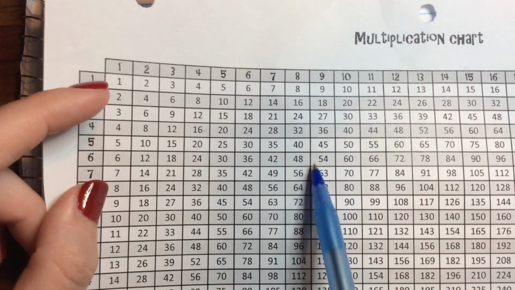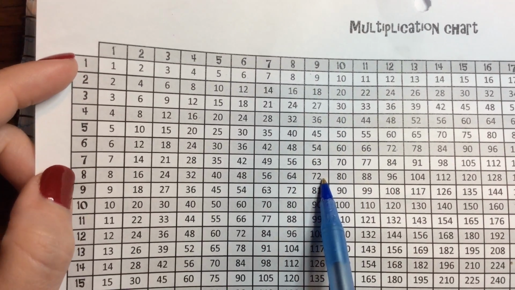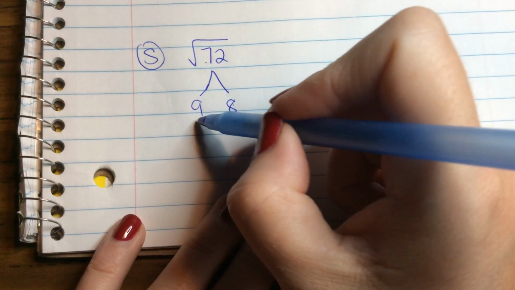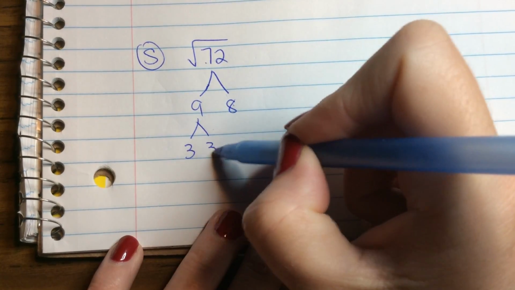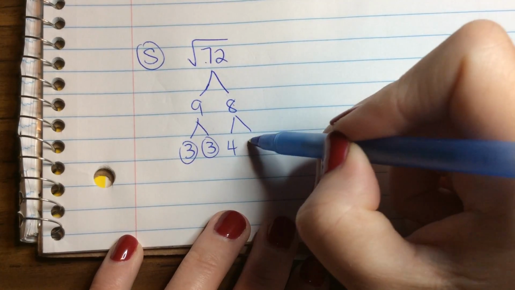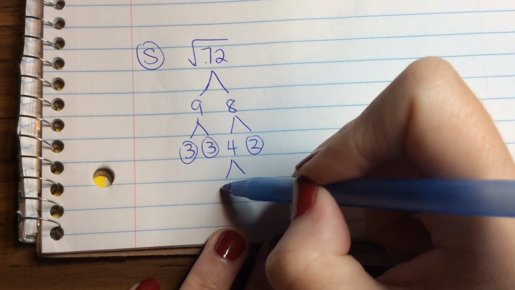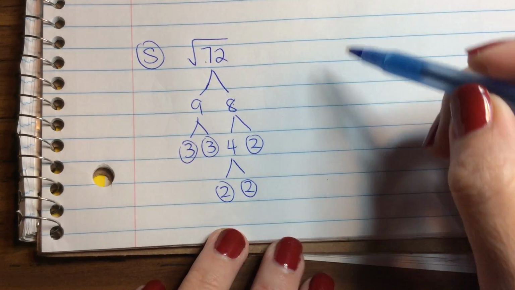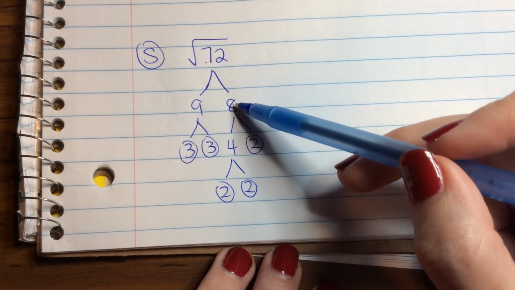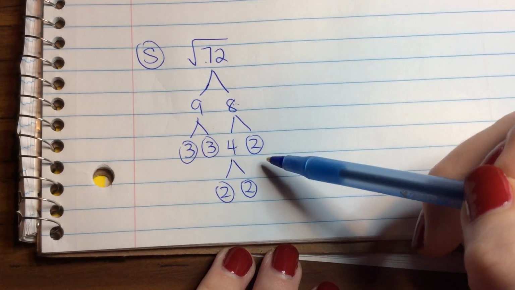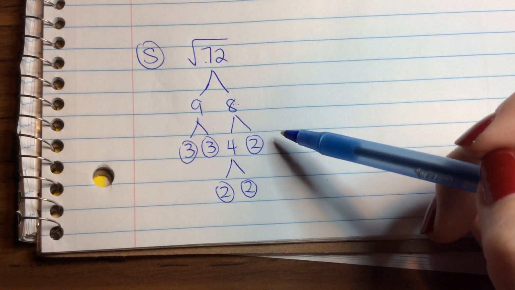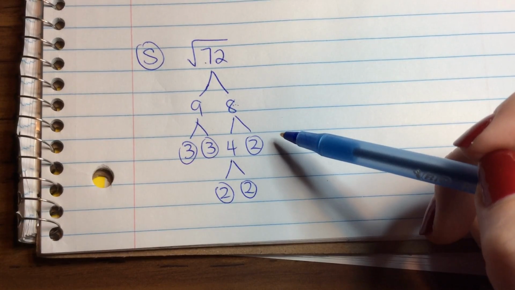So if I look down my 9 column, it's 9 times 8. And then I can break down the 9 to 3 and 3, and the 8 to 4 and 2, and then again to 2 and 2. Once you get good at these, you'll find that you're really breaking down the same numbers over and over again. So just starting out might be difficult, but the further you get, the easier they become.